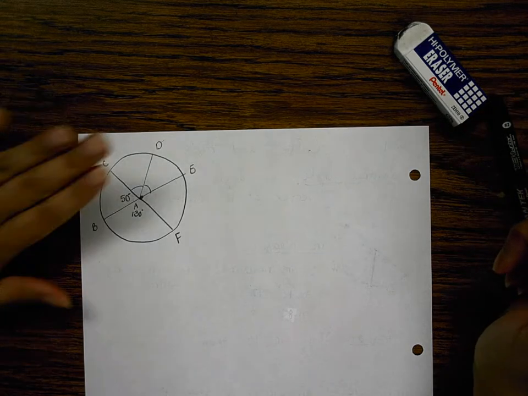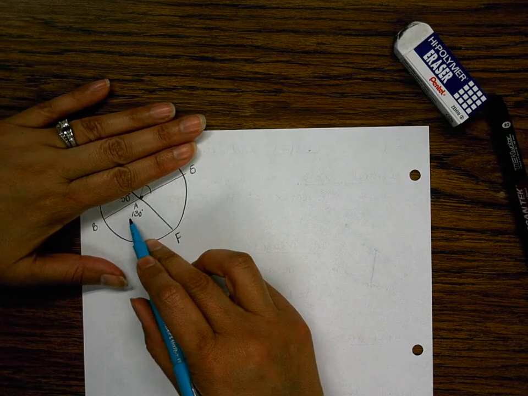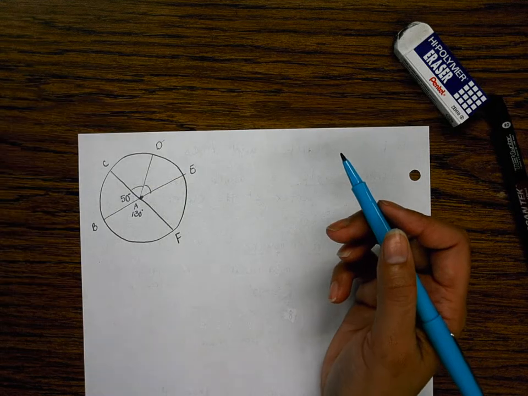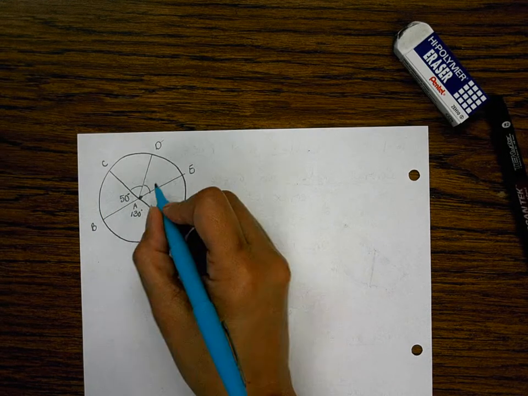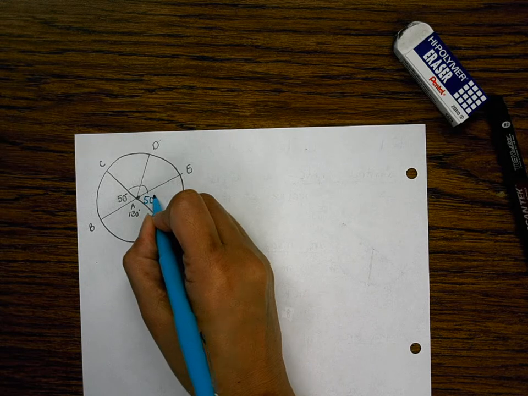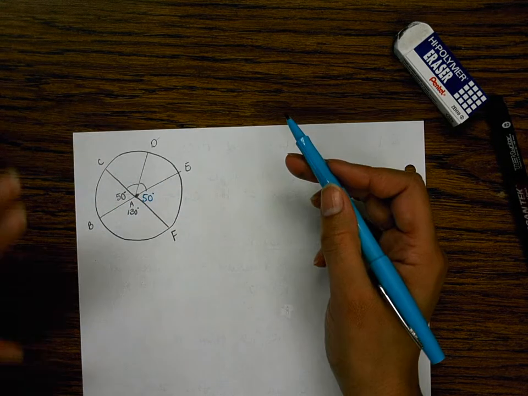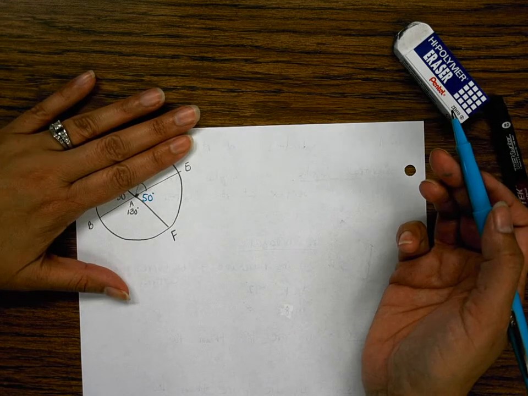You can think of this as a straight line, and 180 minus 130. Or you can say, hey, these two are vertical angles, so this is 50 degrees. And double check it. 130 plus 50 is 180, and that is a straight line.